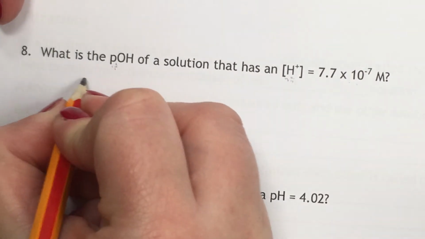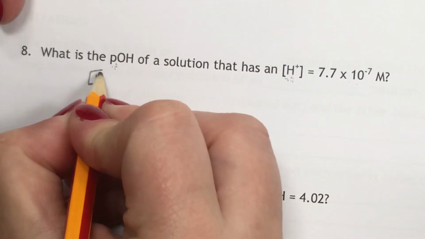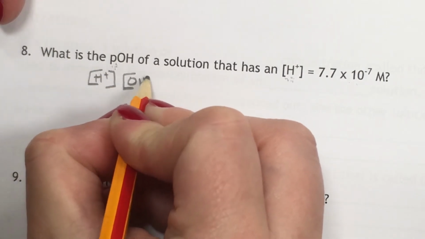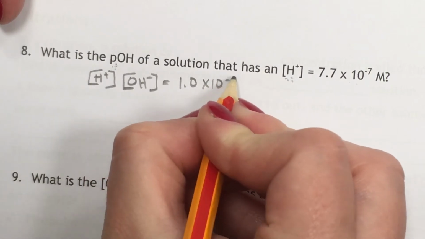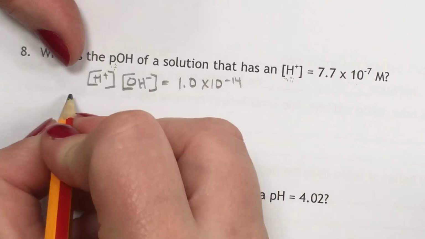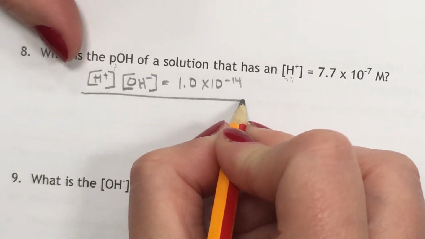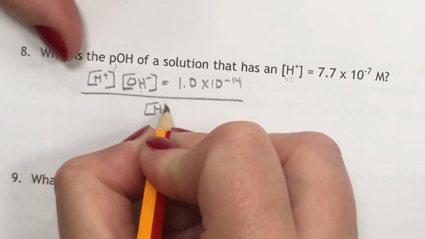Okay, so first we're going to use the equation [H+][OH-] is equal to 1.0 times 10 to the negative 14. So we have the hydrogen ion concentration, so let's get the hydroxide ions isolated.